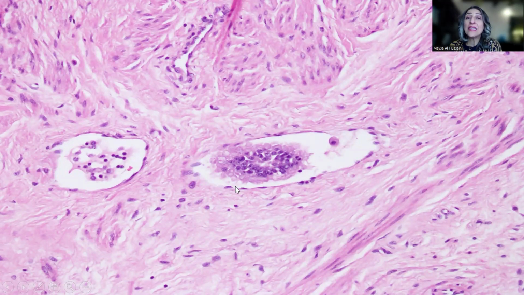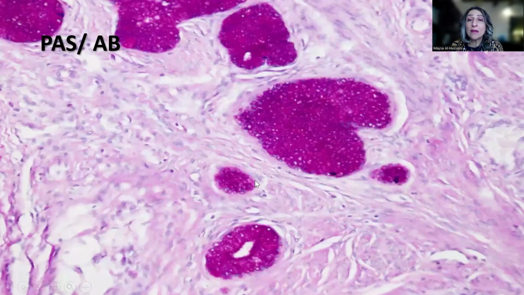Lymphovascular invasion is extremely common. Something like 50% of the cases would show lymphovascular invasion. And in this case, we have the vascular space, and then we have the tumor cells attached to one side with the wall of the lymphatic space and growing inside.